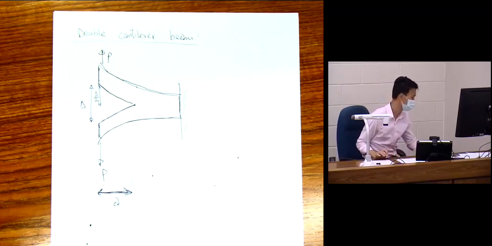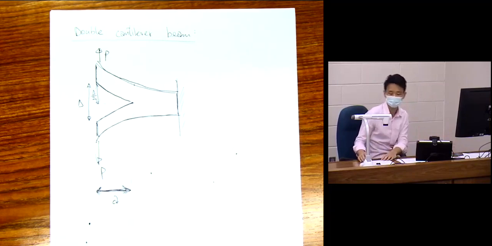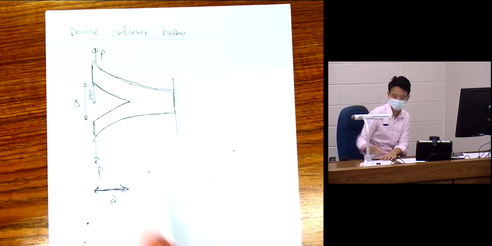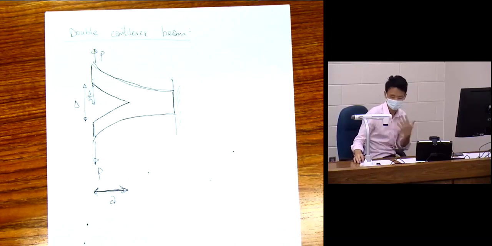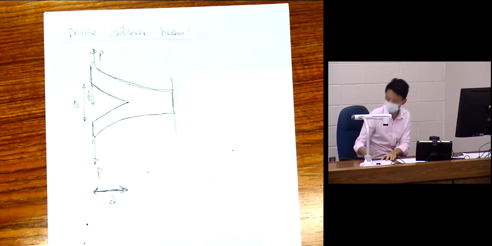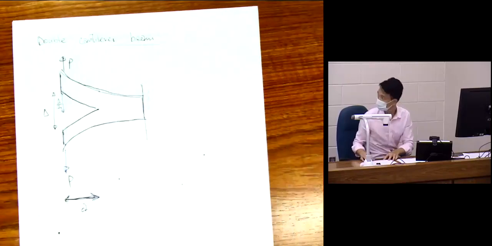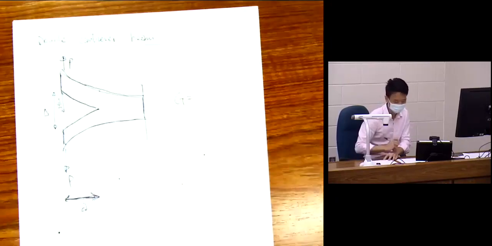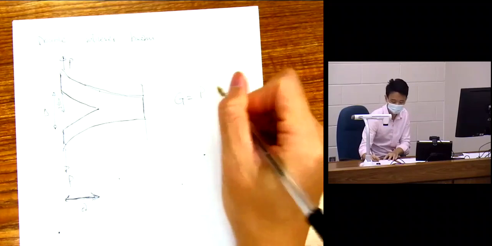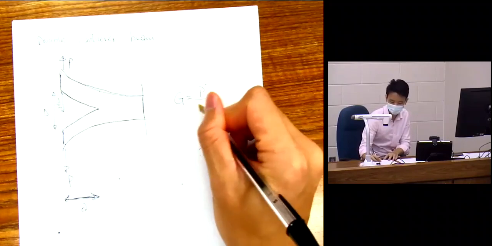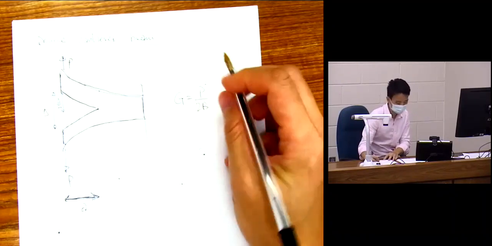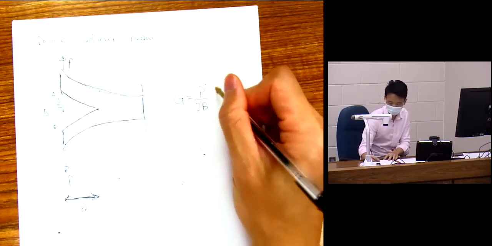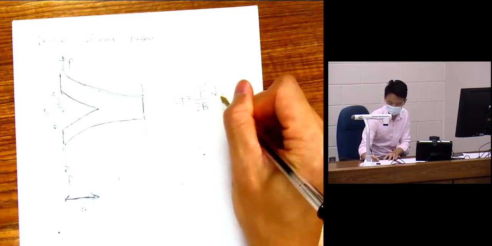And if we know the fracture energy, we will know whether the double cantilever beam can resist a crack. So we want to use the formula we just derived. So I'm just going to write it down. Instead of using the original definition of minus dΠ/dA, I'm going to use the compliance formula.